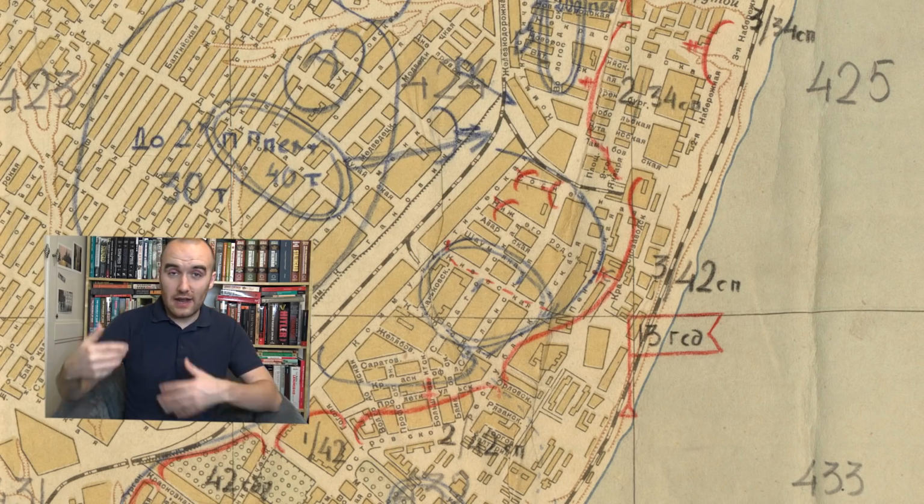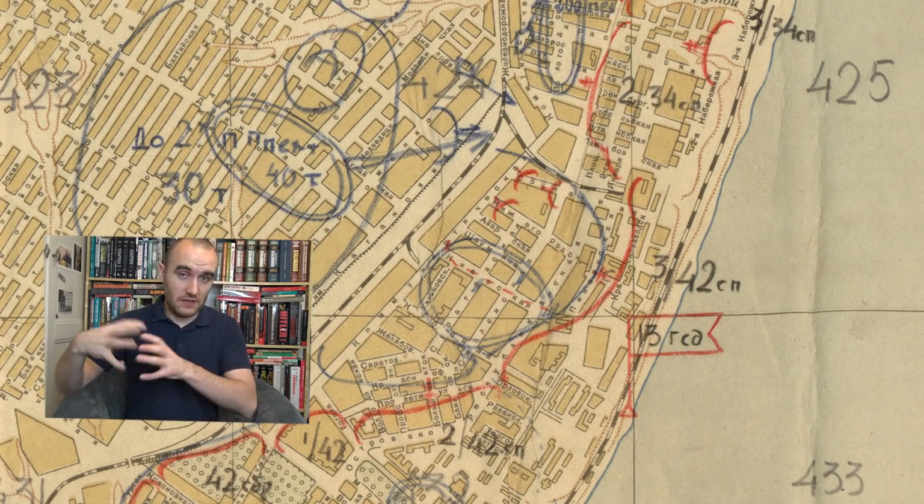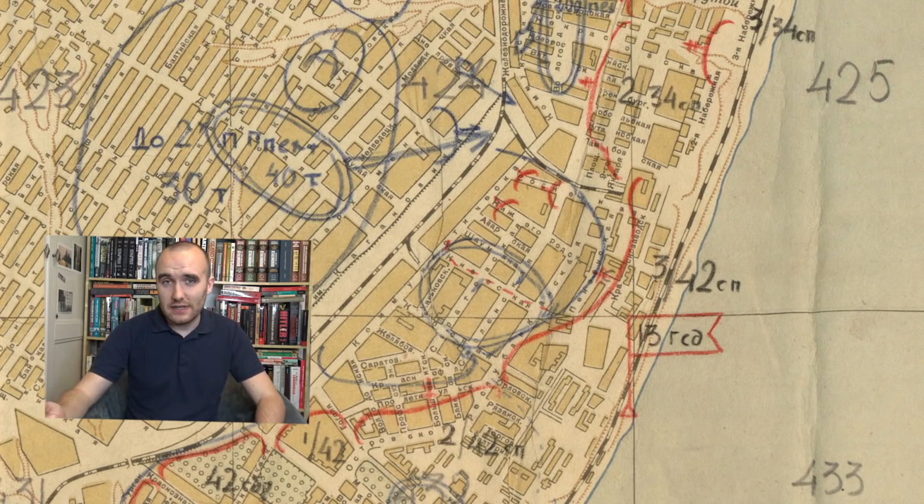So I gave this map to Terry and said, can you make the Stalingrad city map out of it? She did, but she gave it back to me. This was a few months ago, and I looked at it and was like, no. The reason why is because it only displayed those rectangles and squares and didn't display the individual buildings.